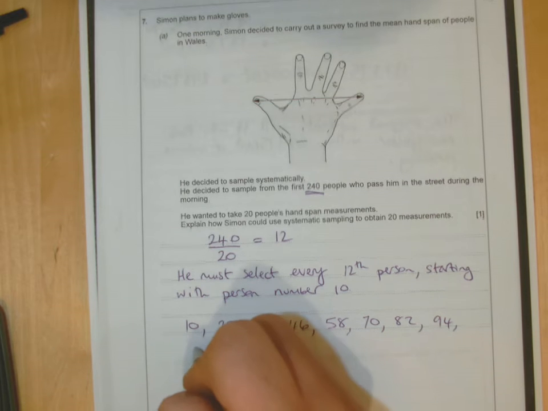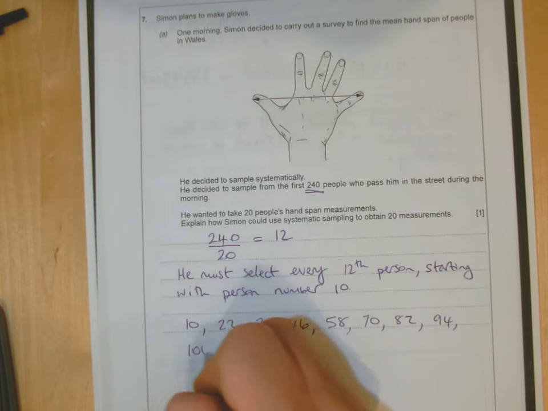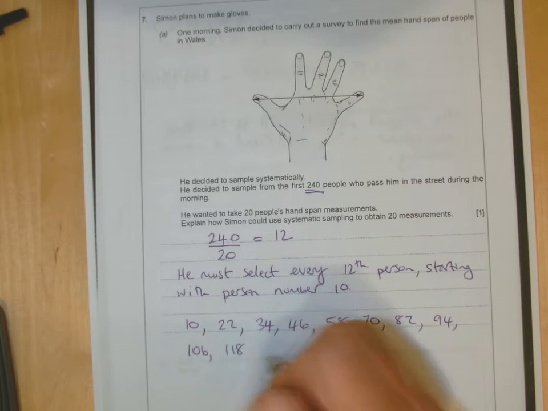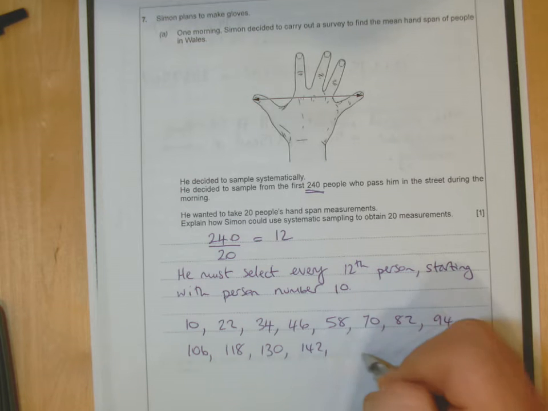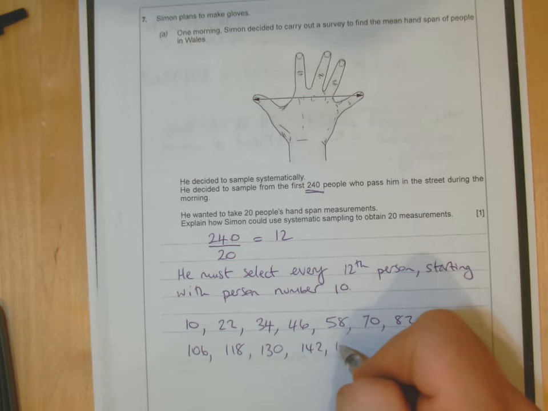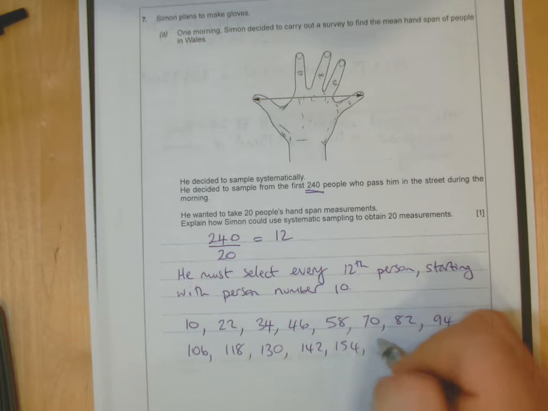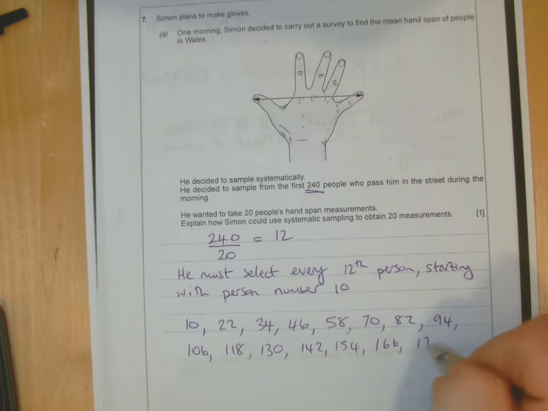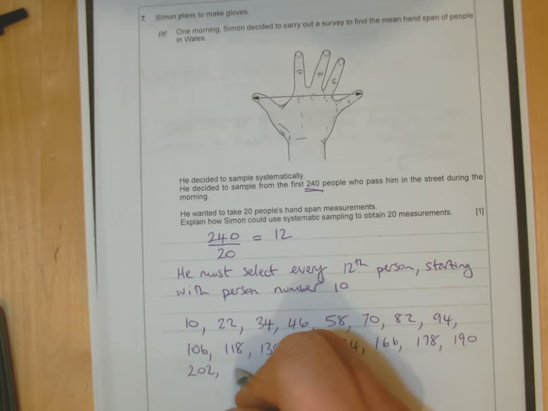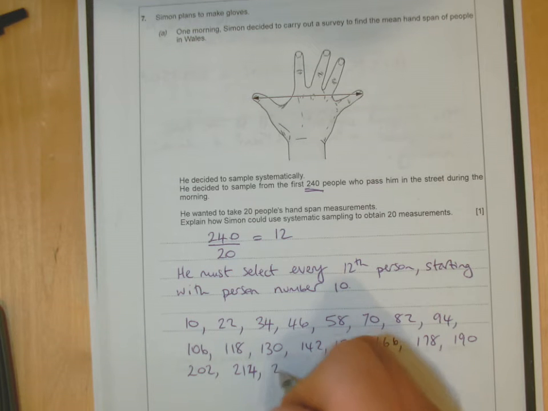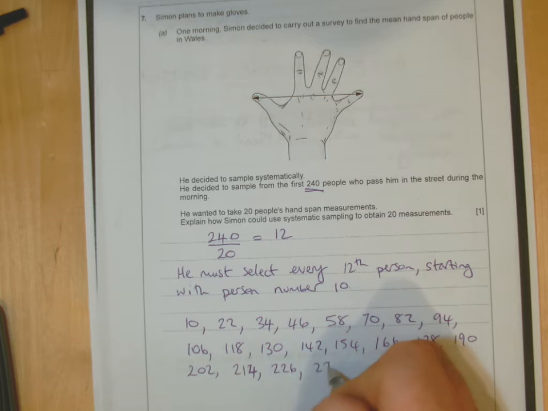So keep on adding 12, so we get 106, 118, 130, 142, 154, 166, 178, 190, 202, 214, 226, and the 238th person.